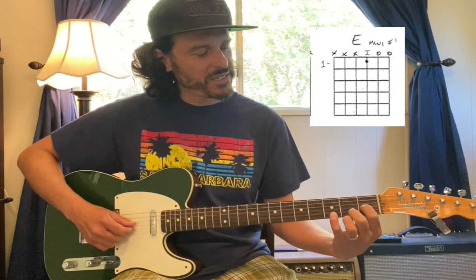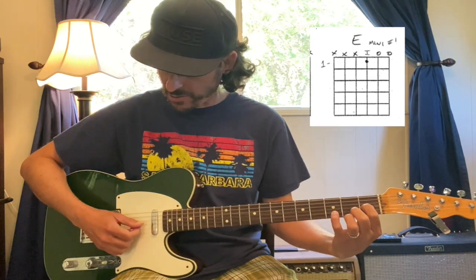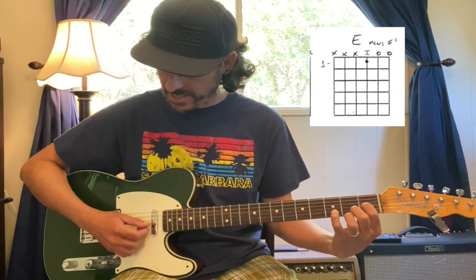Okay, here's a mini E major. If the full chord is a little too tricky right now, just go index finger on your 1st fret 3rd string, and then have your open 2nd and 1st string, and just avoid your other strings.